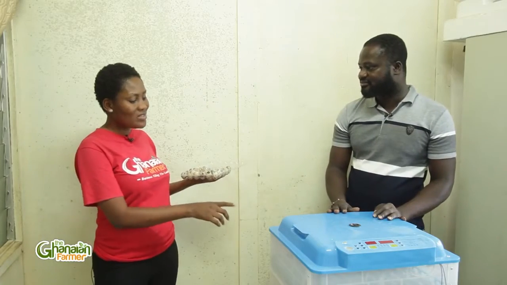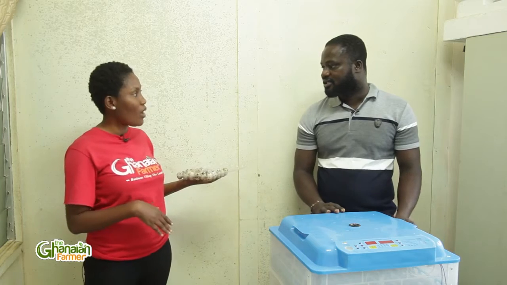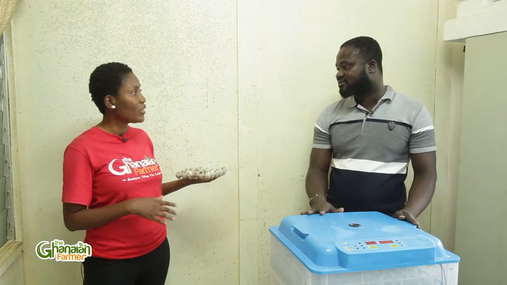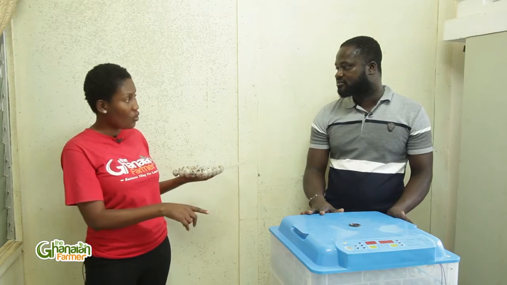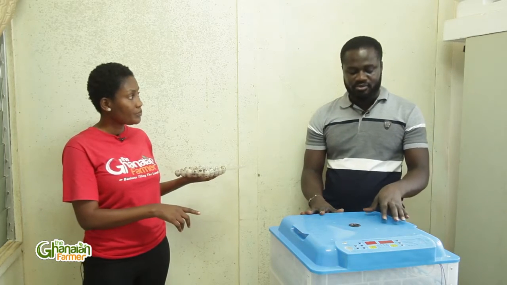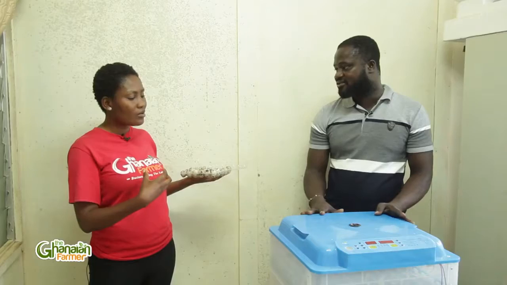Okay. The incubator, is it sold in Ghana or do you buy it from abroad? Yes, it's sold in Ghana. Do you have a fair idea of averagely how much this size will cost? We bought it at around 1,800 cedis. 1,800. Yes, that is okay.